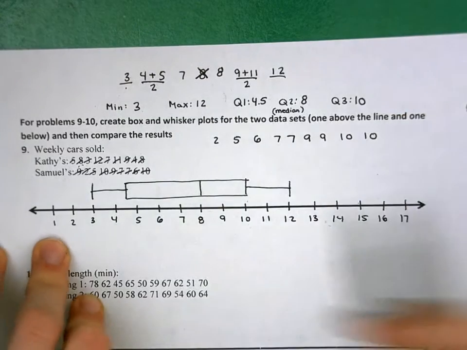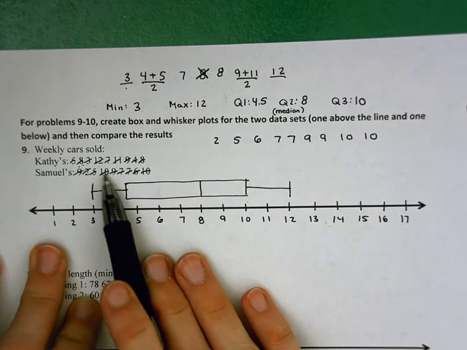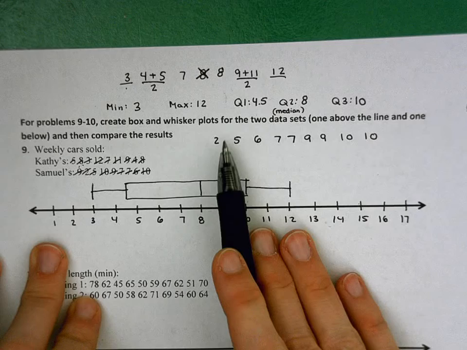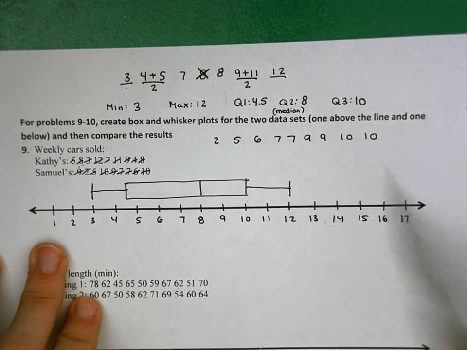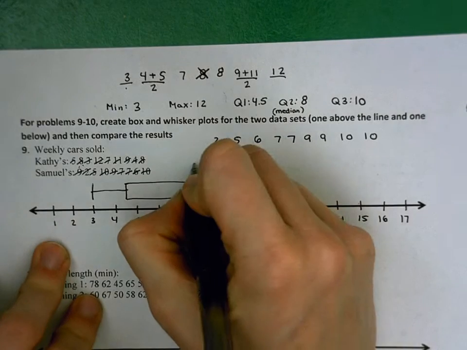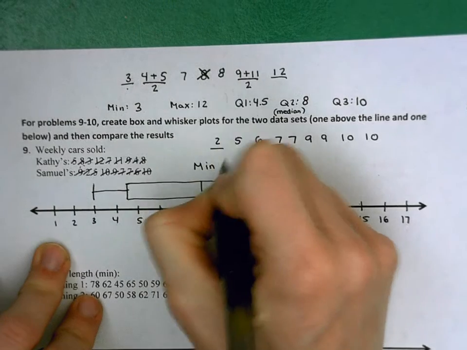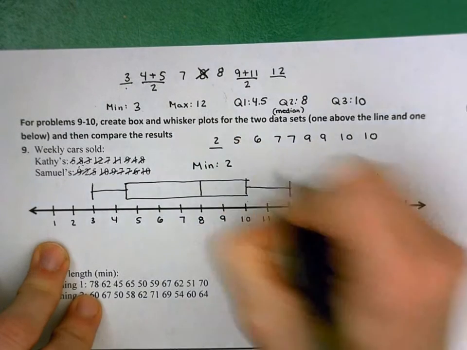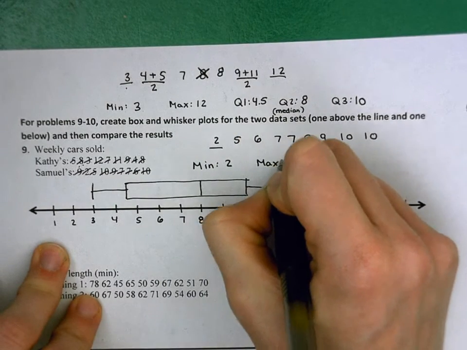And then again, double check you haven't lost any. We have 1, 2, 3, 4, 5, 6, 7, 8, 9. 1, 2, 3, 4, 5, 6, 7, 8, 9. Okay? So, 9 data points. Minimum is the smallest, which is 2. Maximum is the largest, which is 10.